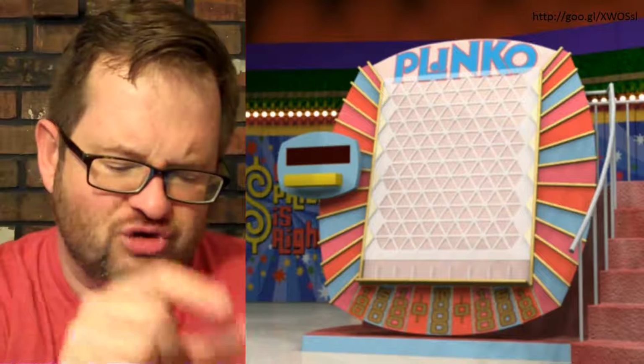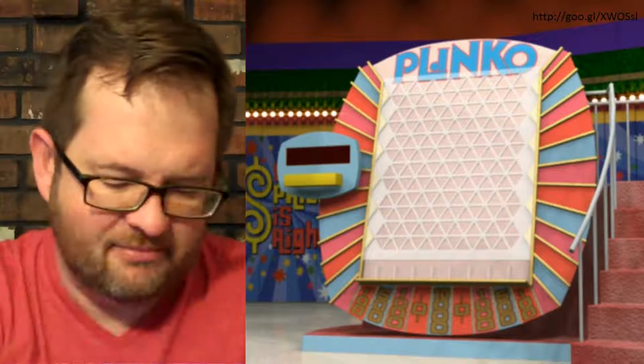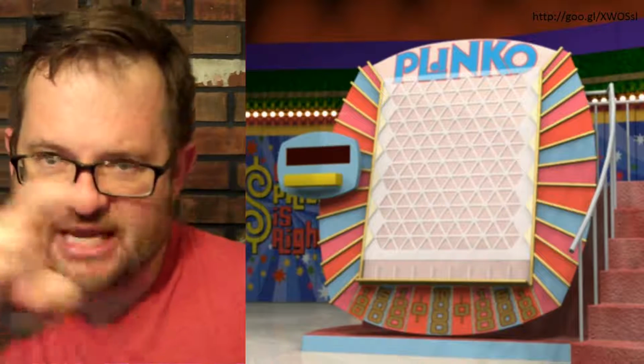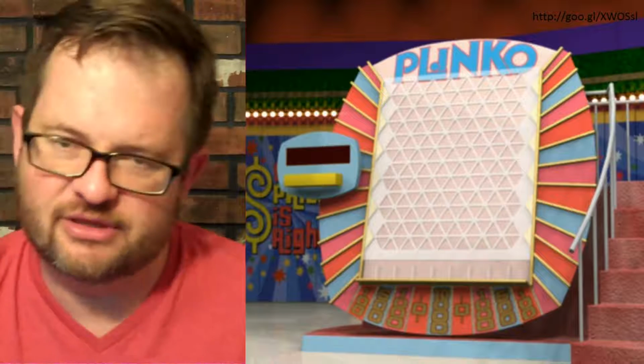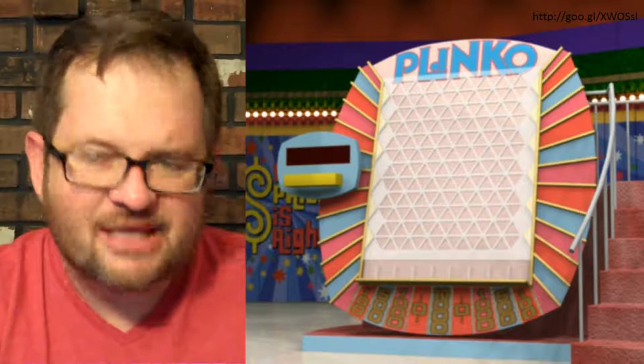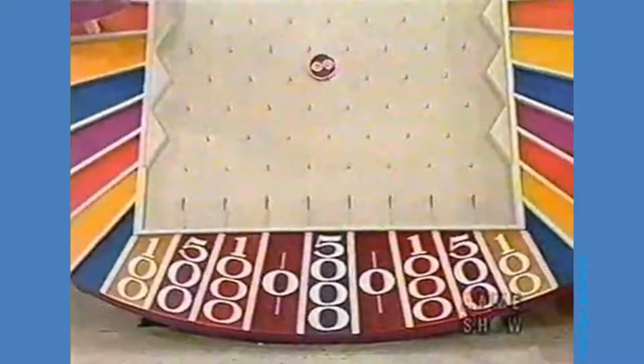Remember this game? You drop this little chip into the game board here, and it bounces around off all these nails along the way and falls into a slot down there at the bottom. Alright, well, let's think about those little chips that we're dropping there as photons. They are photons of light from the sun.